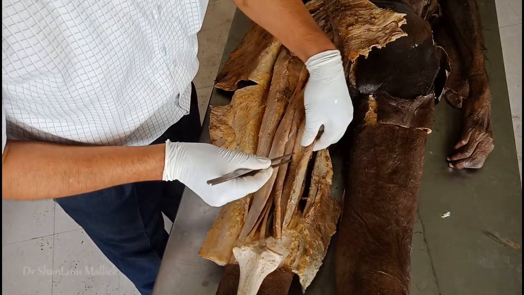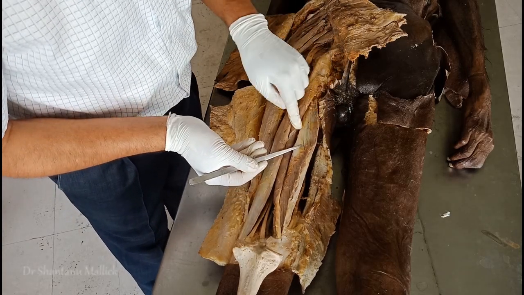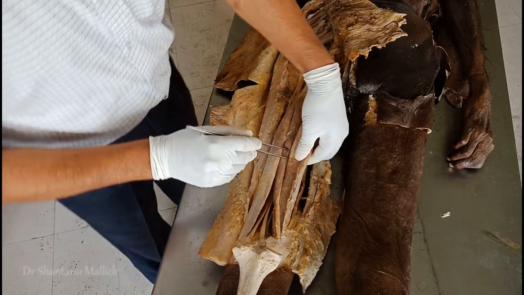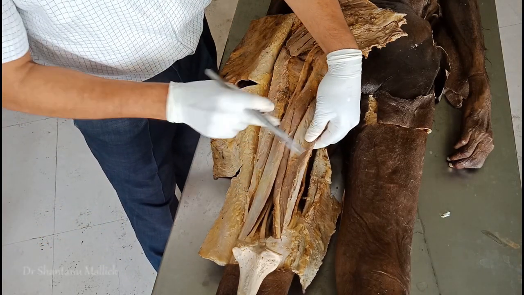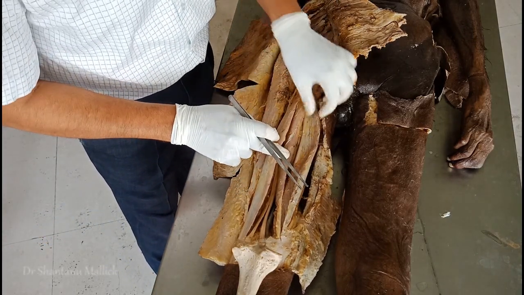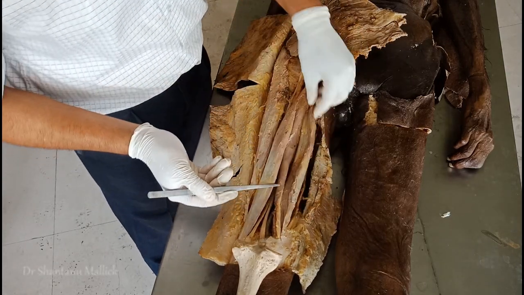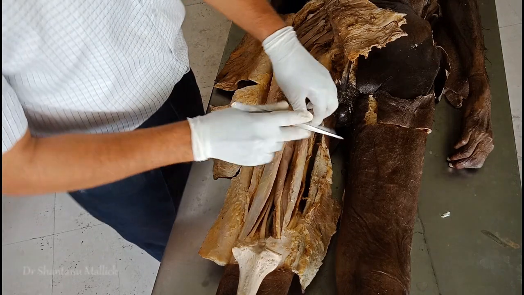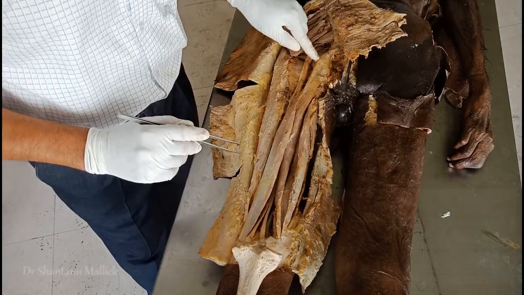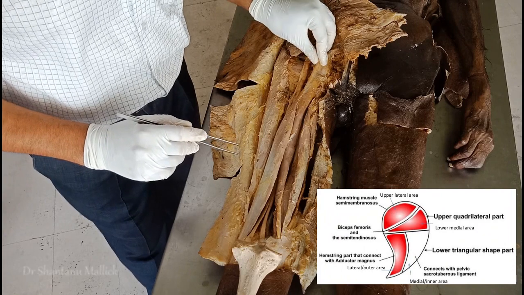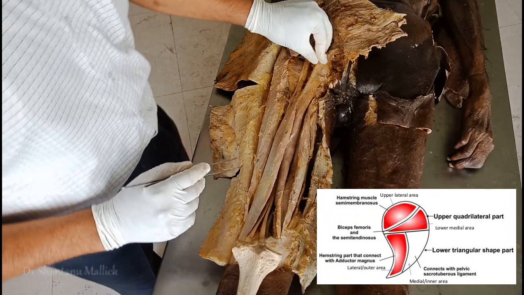Now coming to the semimembranosus. The name itself is telling that some part of the muscle is membranous. The upper part of the muscle, you can see this, is the membranous part, and the lower part is the bulky part, just opposite to the semitendinosus. It originates from the upper lateral part of this quadrangular area of the ischial tuberosity.